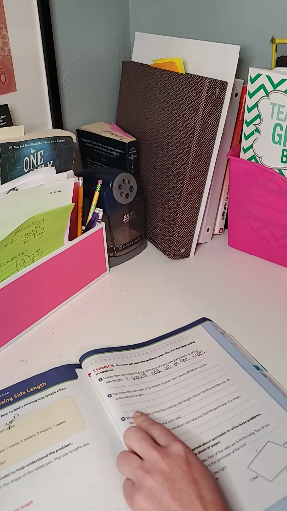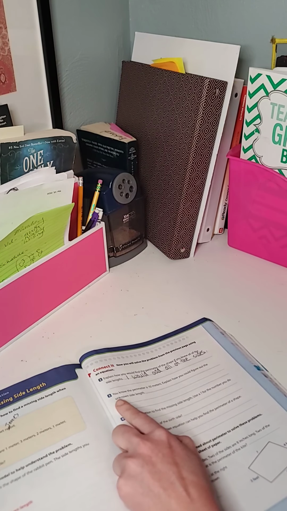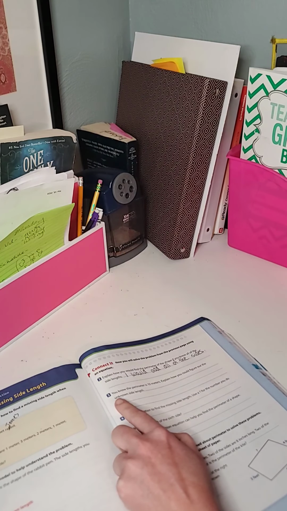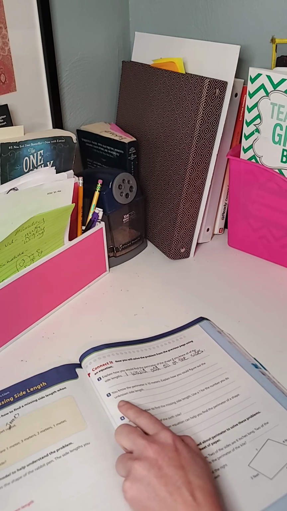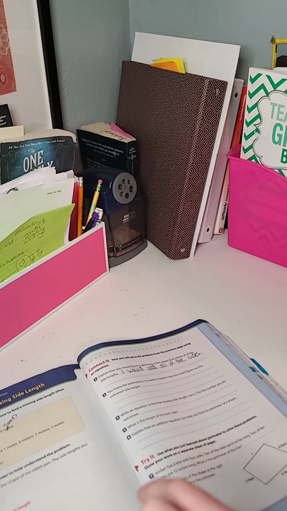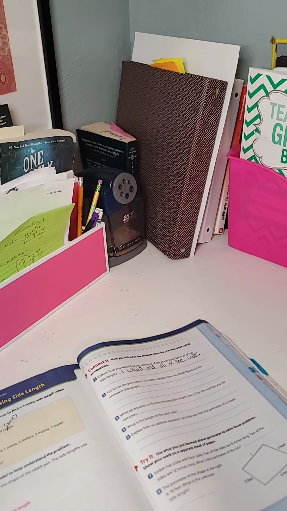You know, so I'm on number 3 now. And again, you can pause the video if you are still writing. You know the perimeter is 10 meters. Explain how you could figure out the unknown side length. So that's what I asked you to pause and think about just a moment ago.